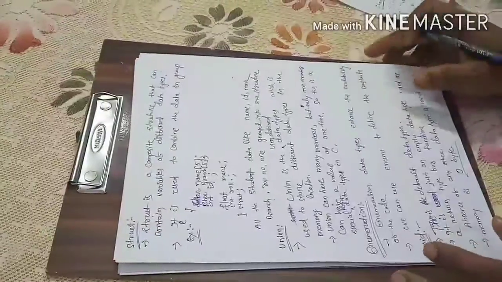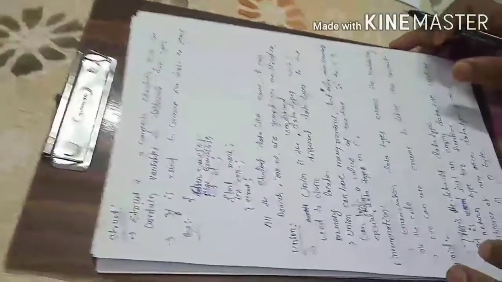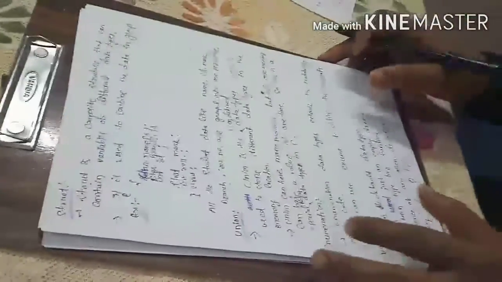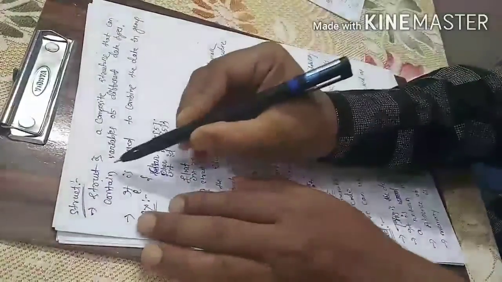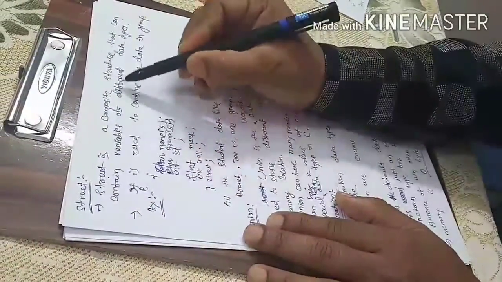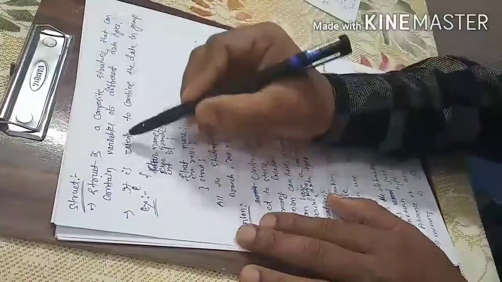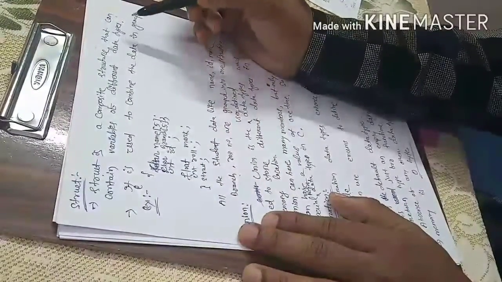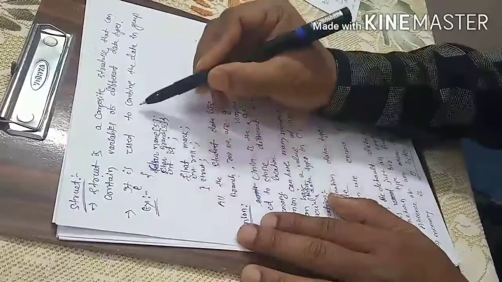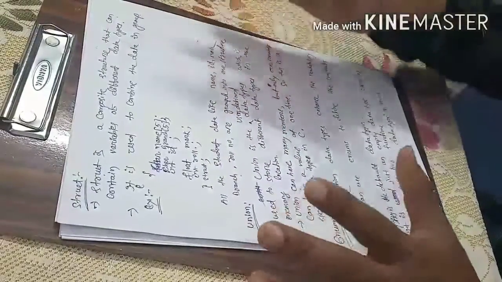Now struct. This is another derived data type. So what is struct? Struct is a composite structure that can contain variables of different data types. It is used to combine the data types in a group.